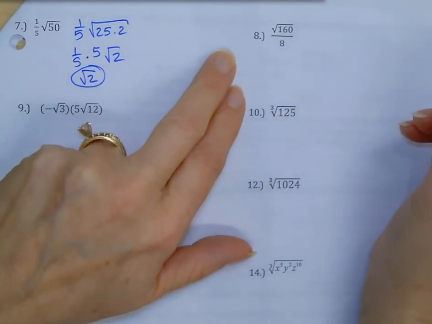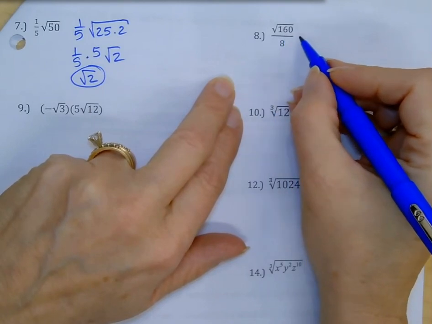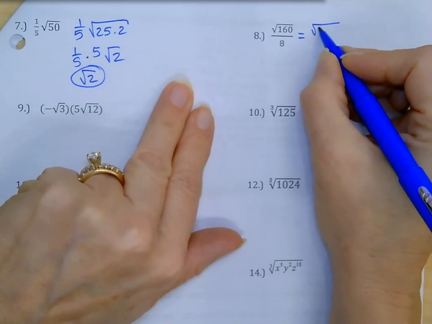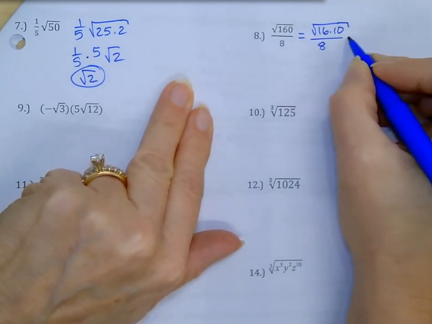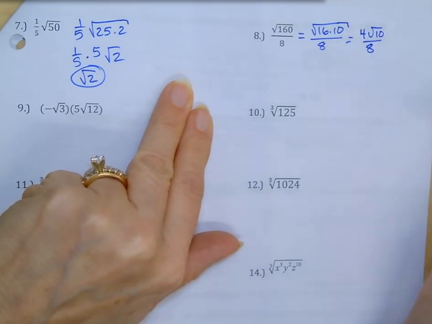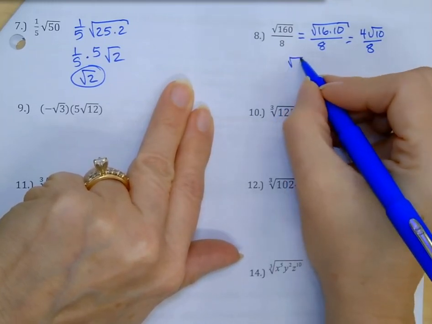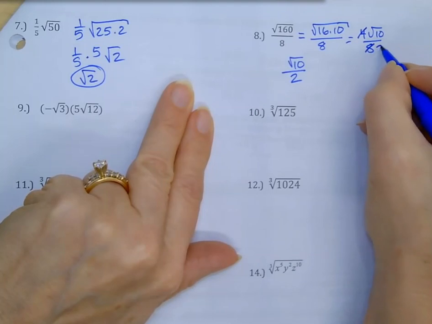8, I have 160 over 8. That would be 16 times 10. I think I'm going to try that. So I have the square root of 16 times 10 all over 8. So I have 4 roots of 10 over 8, and I need to simplify because I don't want my math teacher to do any work. So square root of 10 over 2, right? 4 goes into 4 one time, and 4 goes into 8 2 times.